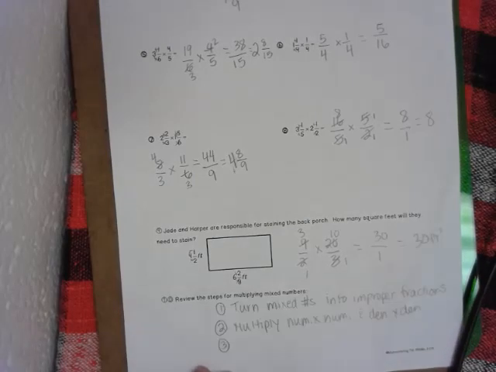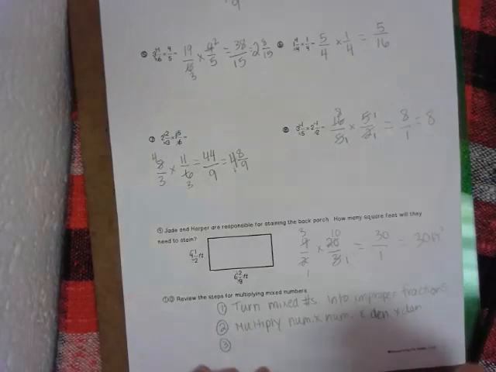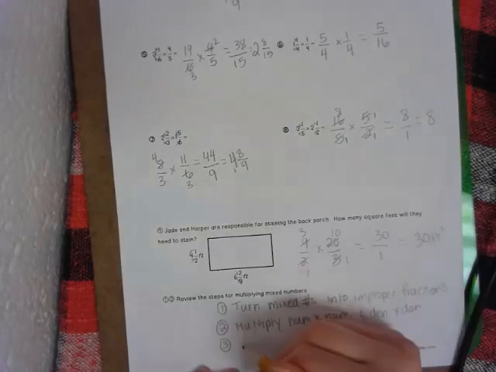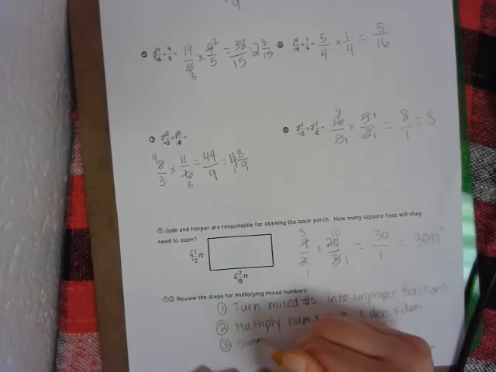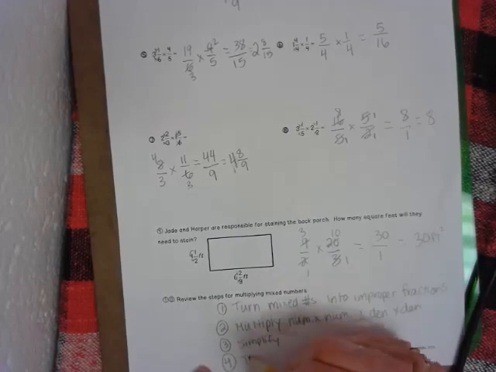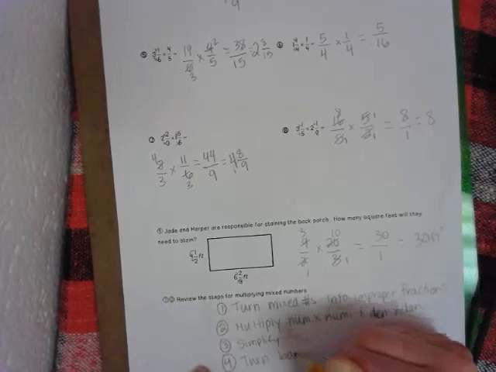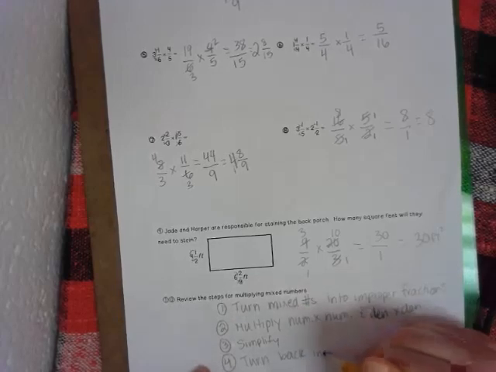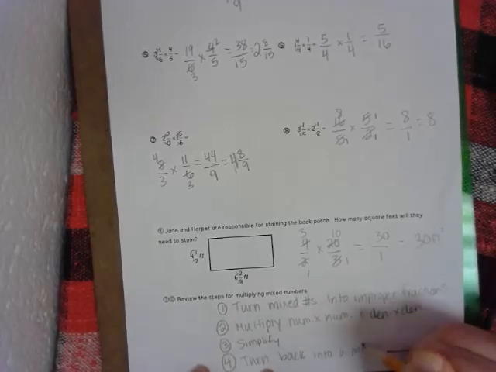Step 3, depending on what answer you get, you may need to simplify. And the last step, turn back into a mixed number if you can.